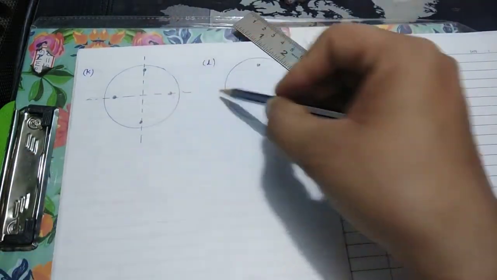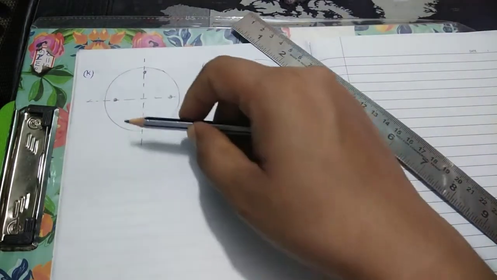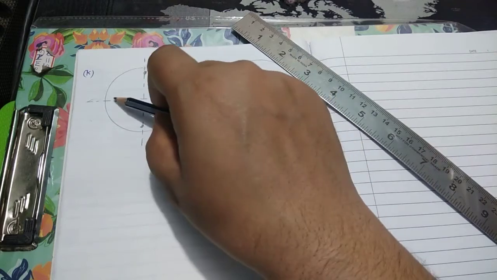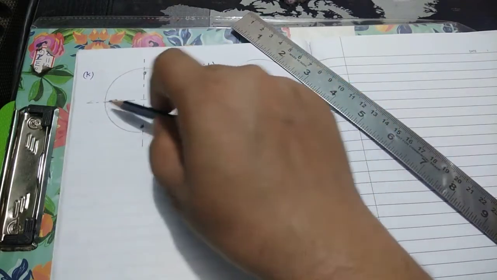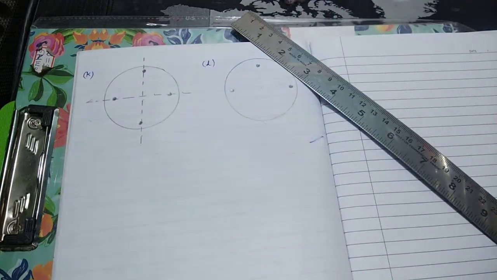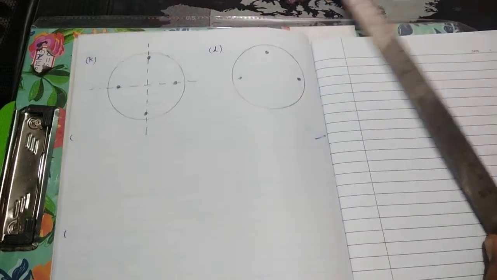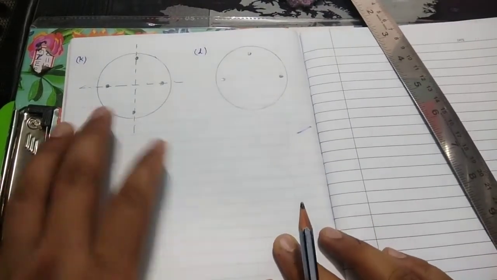If we fold horizontally, then these two punch holes will coincide, this whole figure will coincide, and these two dots will also coincide with their other half. So here we will get two lines of symmetry.